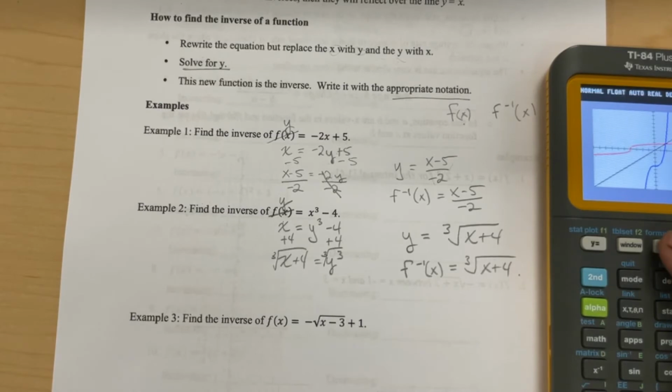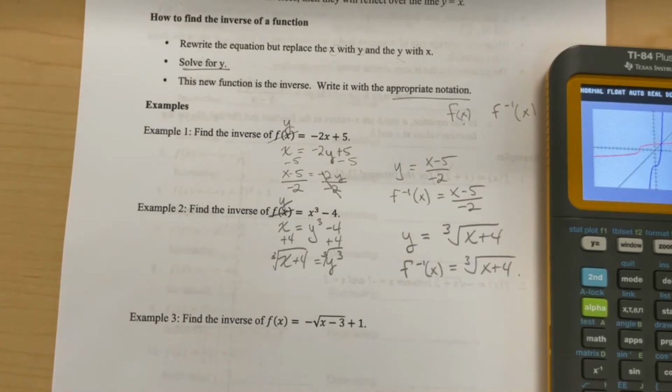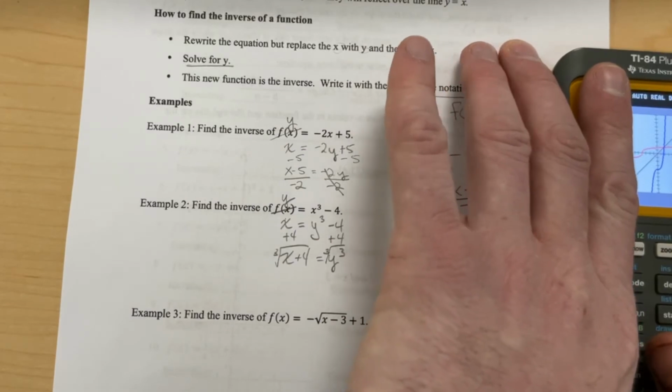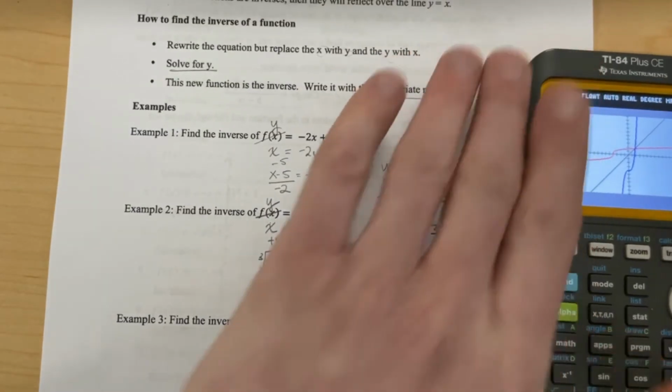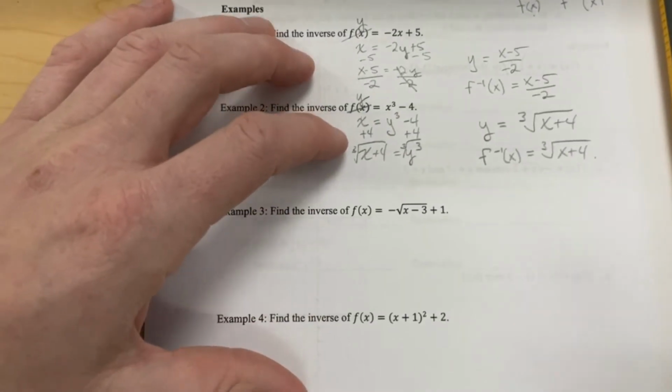So one way to get around that is to hit zoom and then go down to option 5, which is zoom square, so that the spacing on each axis is exactly the same. And we should see now that these do make a nice reflection. Now keep in mind that this goes out a little bit farther than the y-axis. The y-axis only goes up to about 10. I think this comes out to maybe 14 or 15. But if we look at this in this window, we see a nice little reflection across that axis. All right, so far everything's working. The graphs look good. Let's do another one.